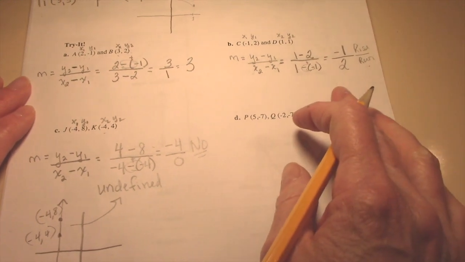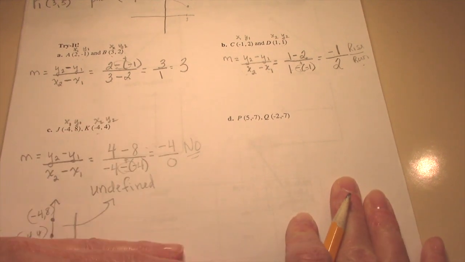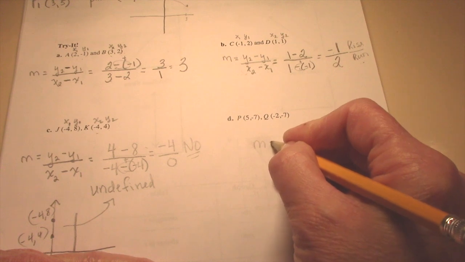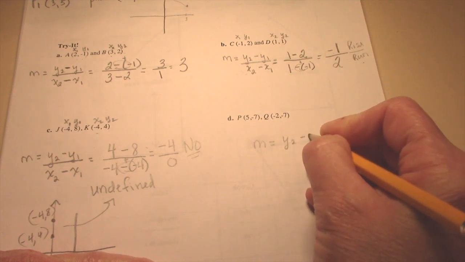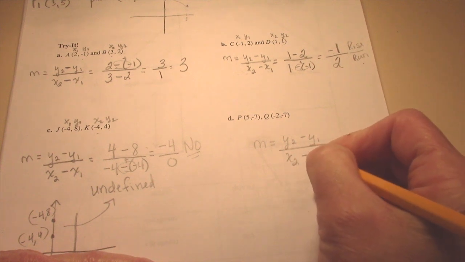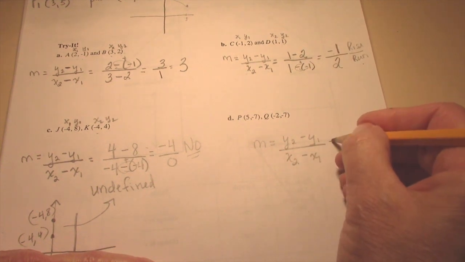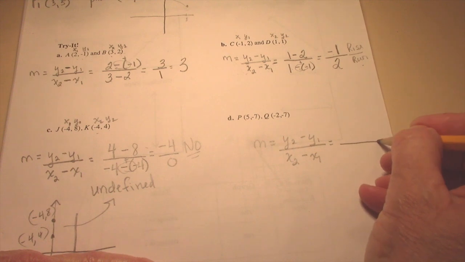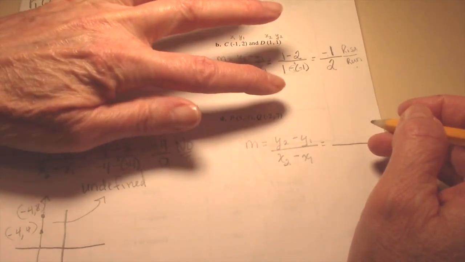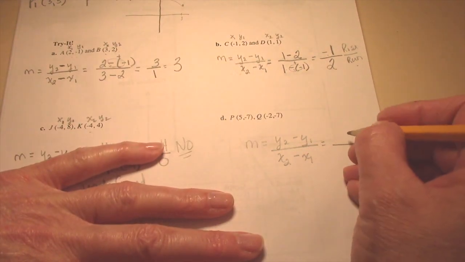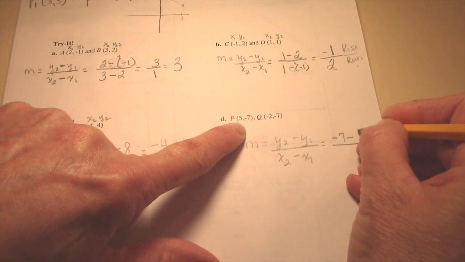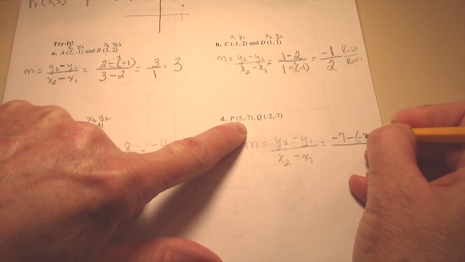All right, let's try the last one. Again, m equals y2 minus y1 all over x2 minus x1. So put the numbers in. And I am not going to label. You now know this is point 1, this is point 2. So I go negative 7 minus another negative 7.